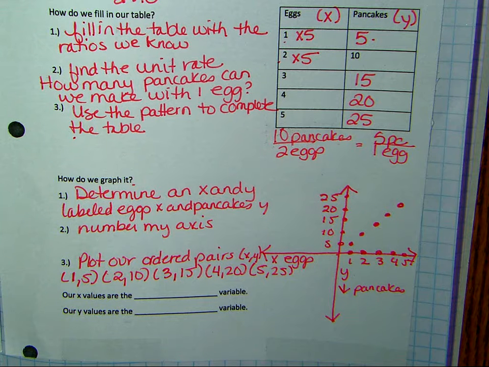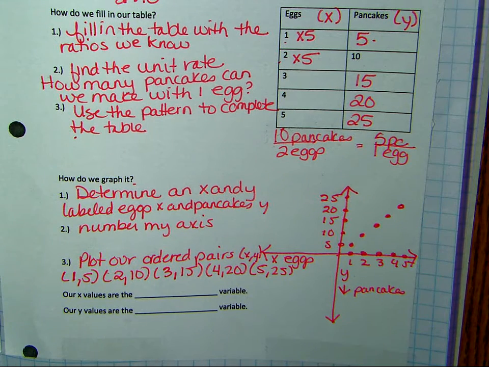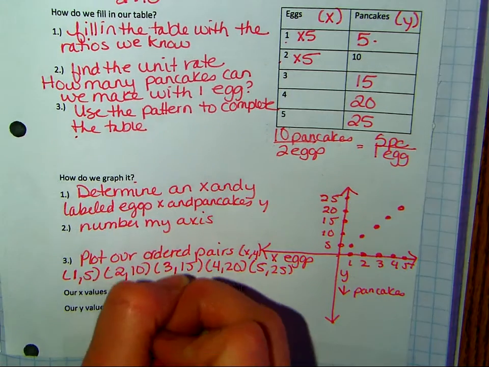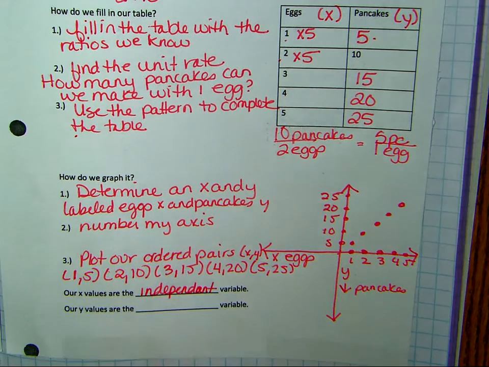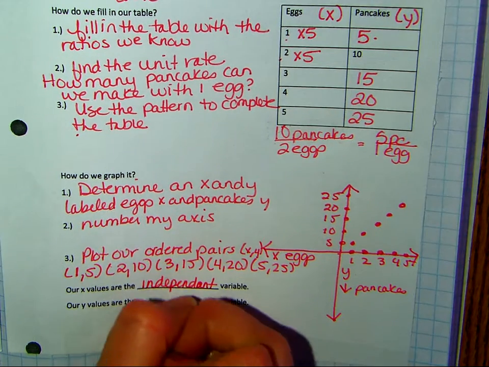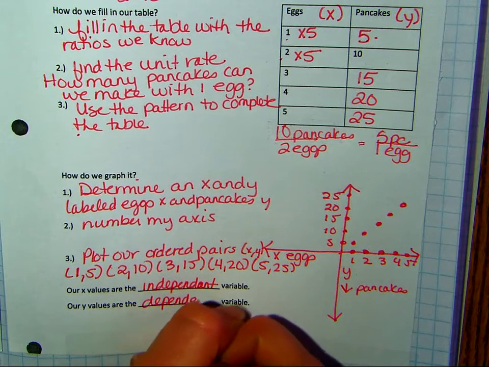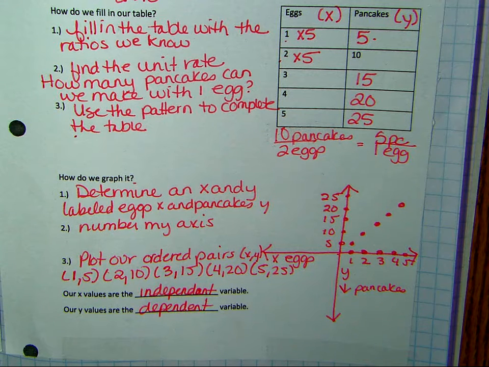Now, some things you need to know. The x value, our egg value, is the independent value. It doesn't get changed. We just make it what it's going to be. So it is the independent value. Now, the amount of pancakes that we make is determined based upon what we do to the eggs. So it is the dependent value. Your x is your independent, your y is your dependent. The x is the unit rate, it's the unit. The y is what happens when we change the unit.